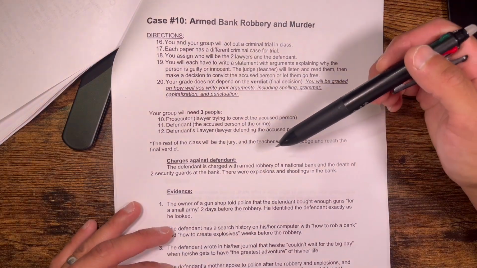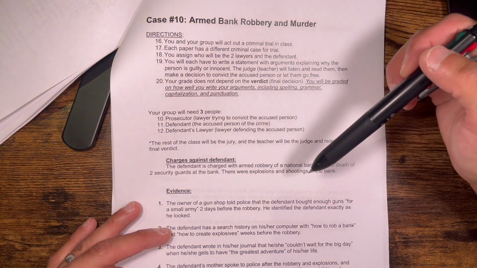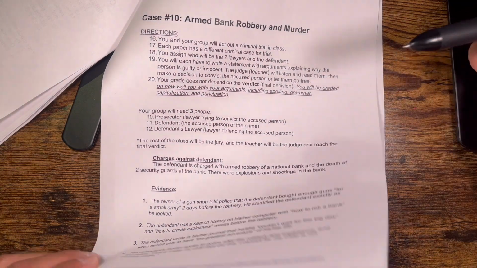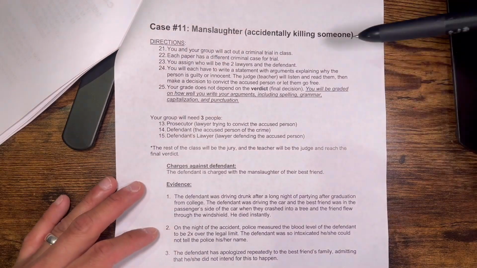The defendant is charged with armed robbery of a national bank and the death of 2 security guards at the bank. There were explosions and shootings in the bank. Case number 11, last one, manslaughter, accidentally killing someone.